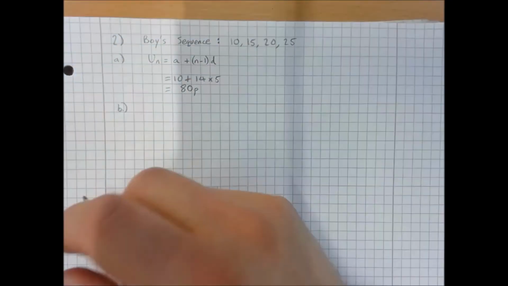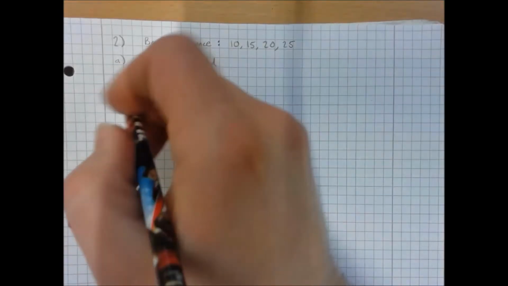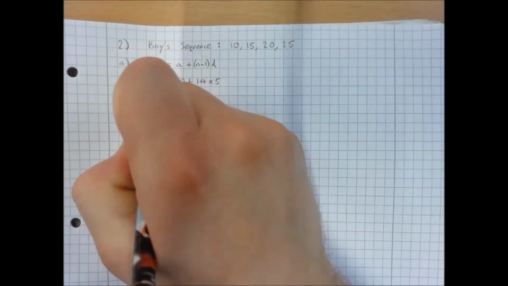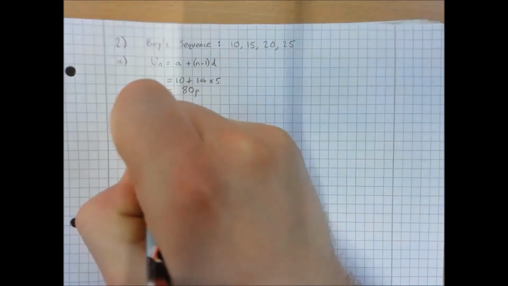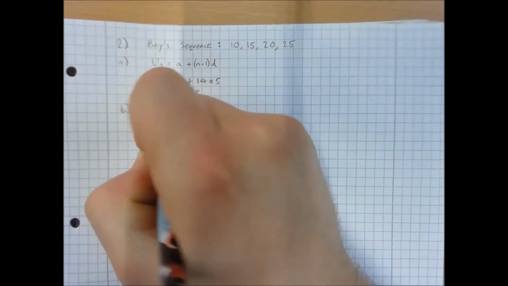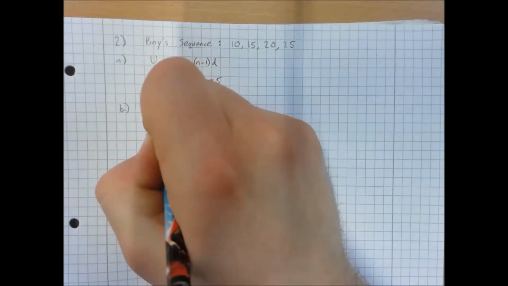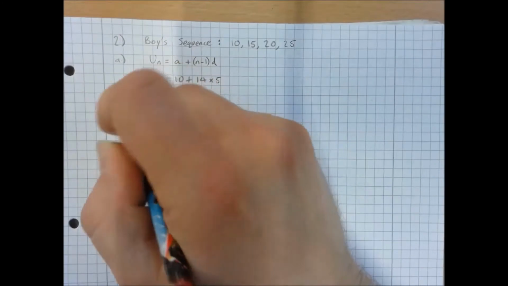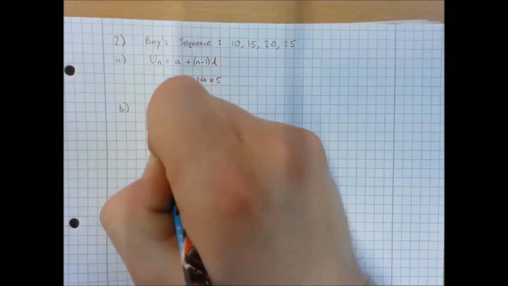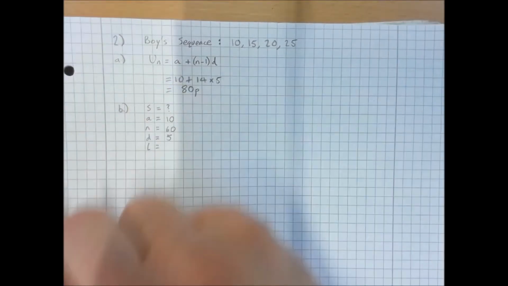In part B, we're asked to calculate the total amount that he saves over the 60-week period. I like to start by writing down all the key bits of information that I know for this question using the acronym SANDOR. S, the sum, is what we're trying to find. A, our first term, is still 10. N is 60 terms. Our common difference is 5. And our last term, we don't know, so I'm going to leave that blank.